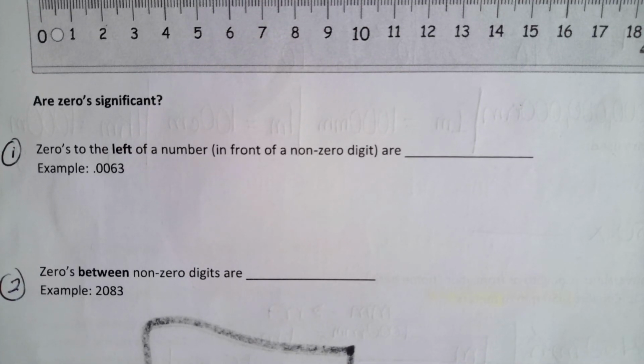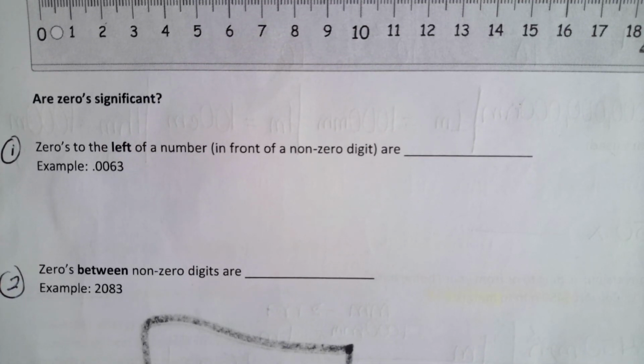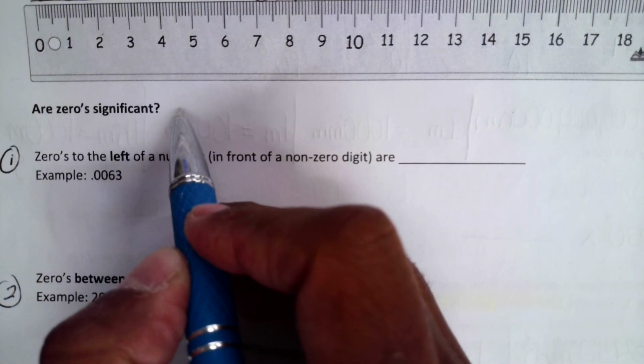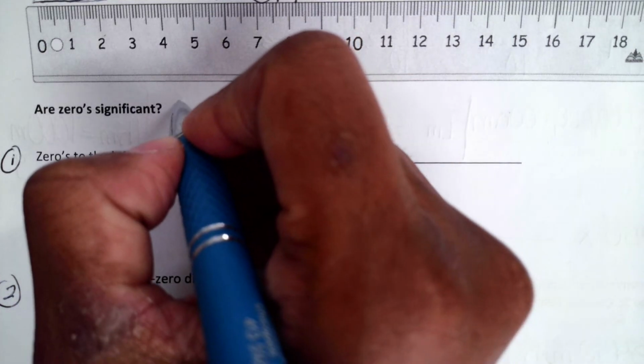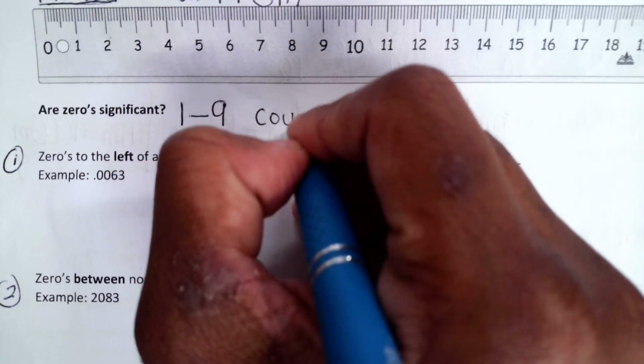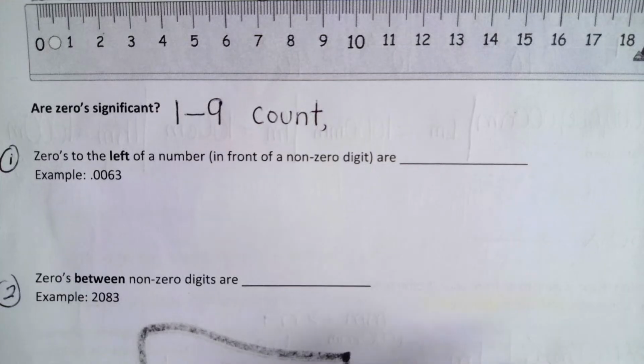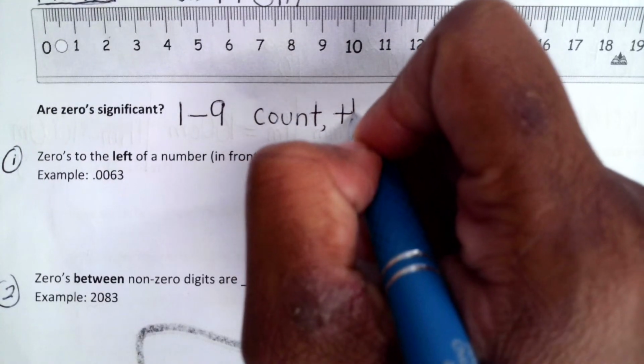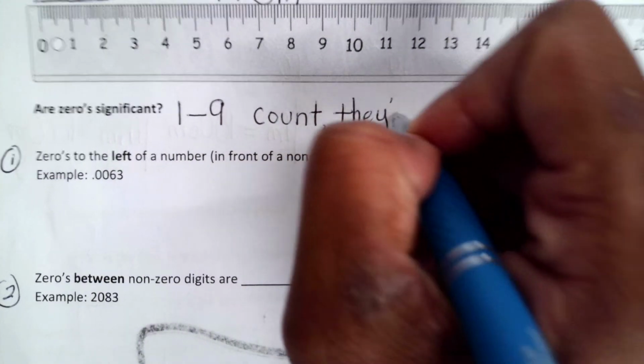All right, so here goes the first rule. We're going to do rule 0 right up here. Numbers 1 through 9 count. They're significant.